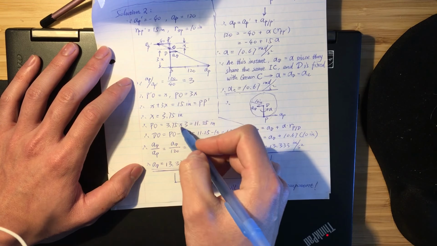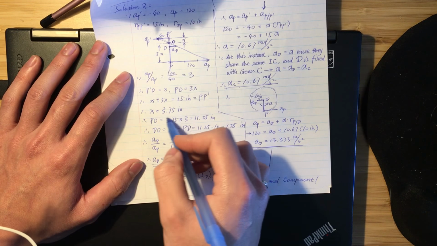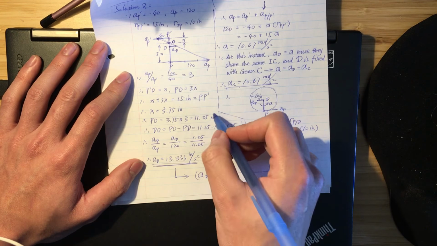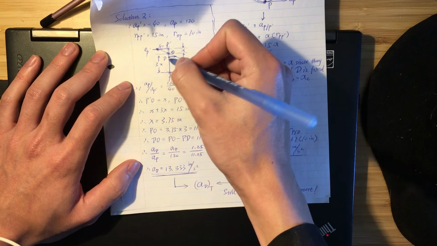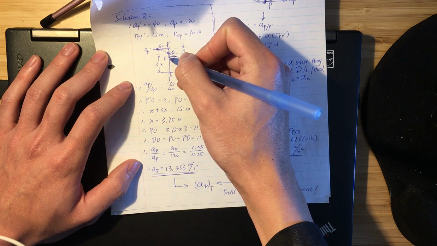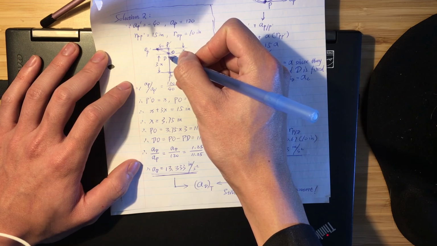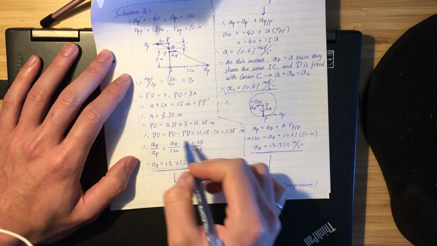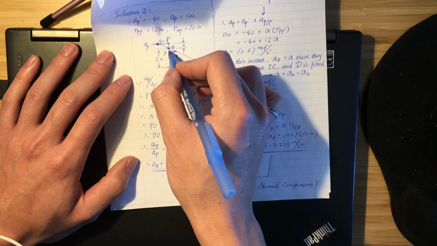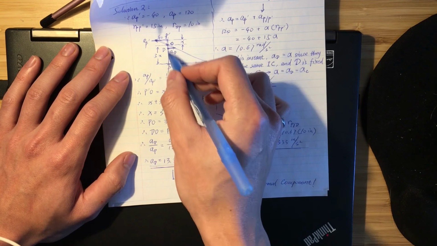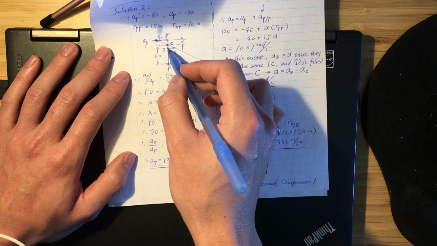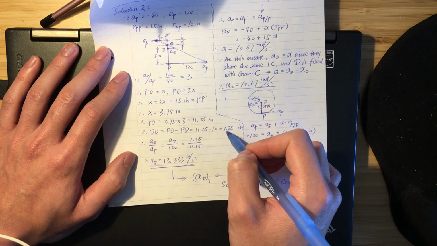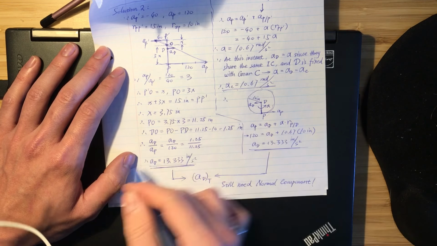By this we know PO is equal to 3X, 3.75 times 3, equal to 11.25 inch, while we already know PD is only 10 inch, so D will locate below the instantaneous center O. The distance between D and O, which is DO, is simply PO minus PD. 11.25 minus 10 is equal to 1.25 inch only.